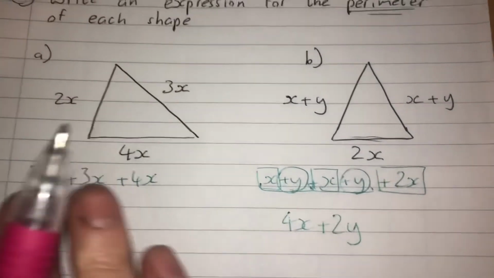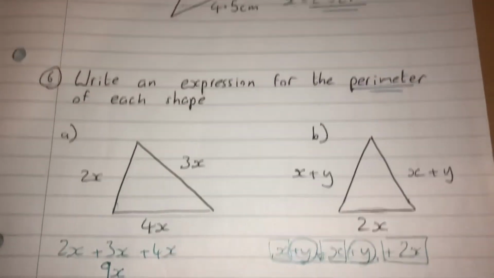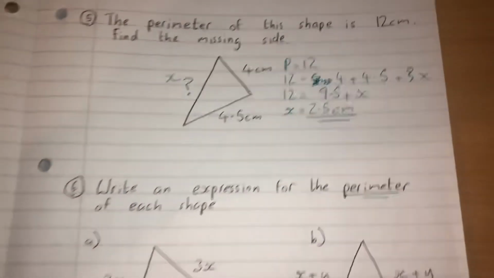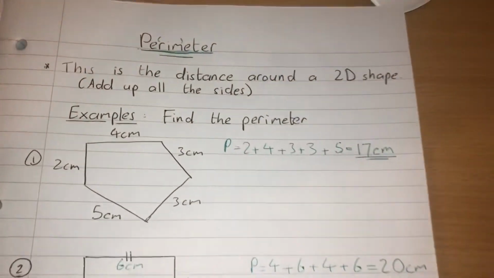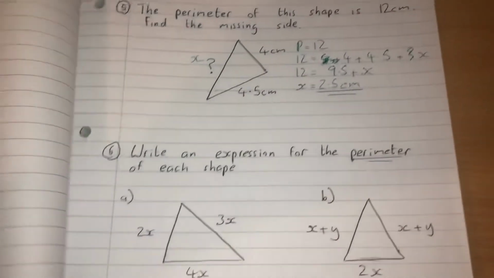Okay, so I just wanted to cover those types of questions as well, where we have a little bit of algebra involved in the topic of perimeter. Again, like anything, I'll put some questions at the end of the video for practice, and anything you're unsure about, just ask. Okay.